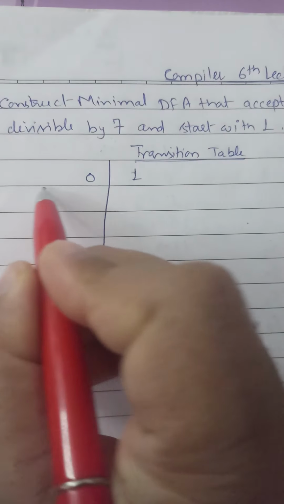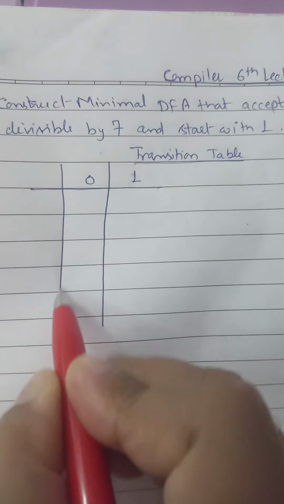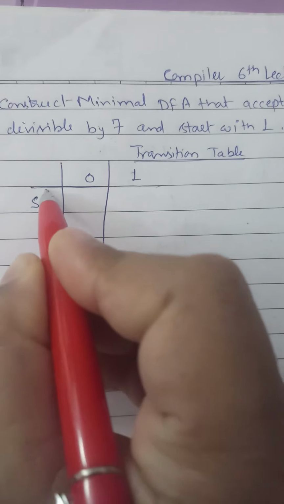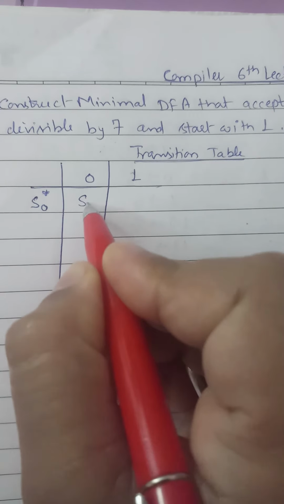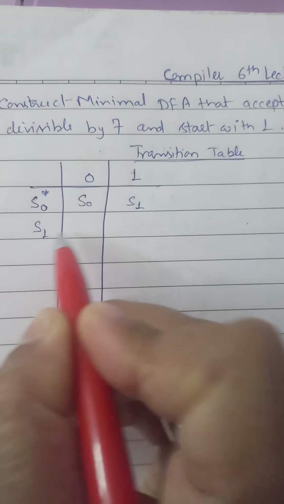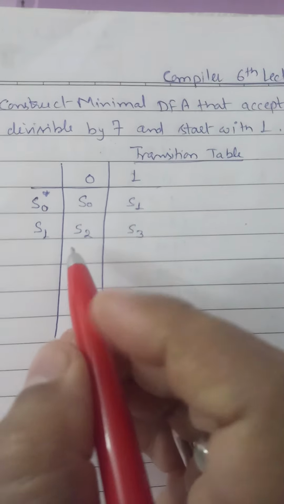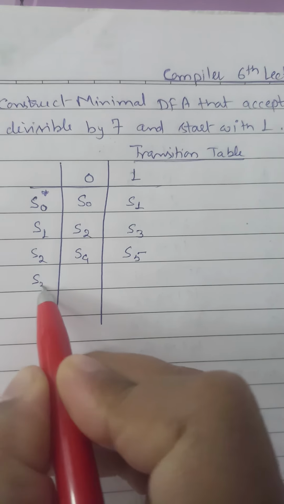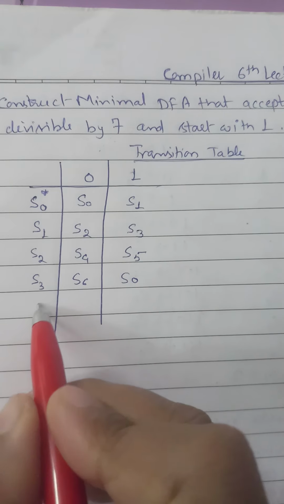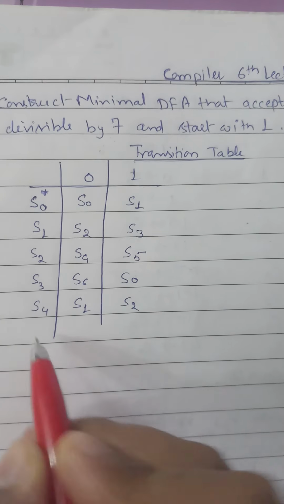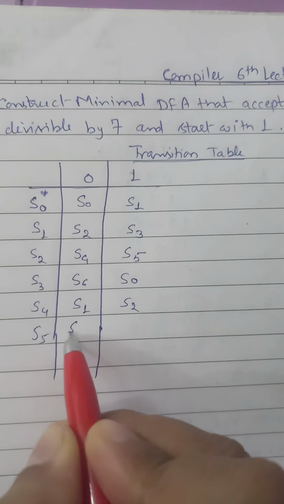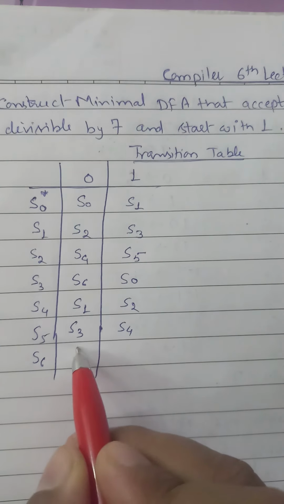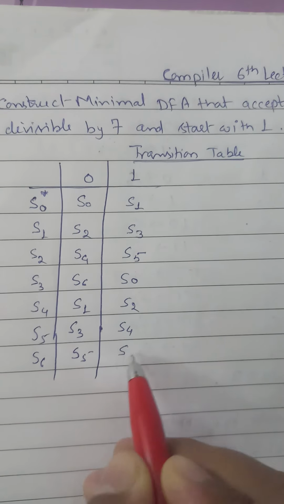The transition table will be, for 0 and 1: we start with S0, we make a star, so S0 goes to S0 and S1; for S1, S2 and S3; for S2, S4 and S5; for S3, S6 and then again S0; for S4, S1 and S2; for S5, S3 and S4; for S6, S5 and S6.